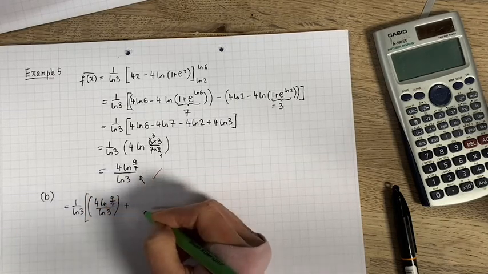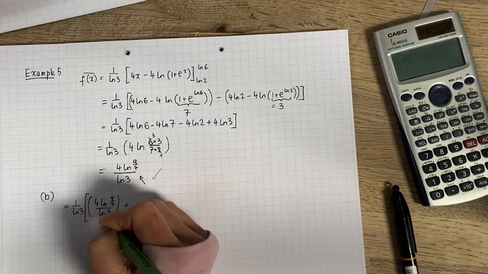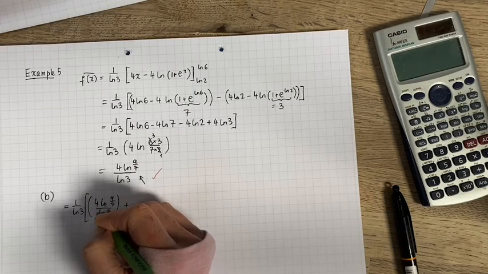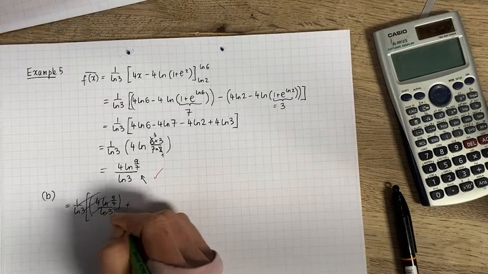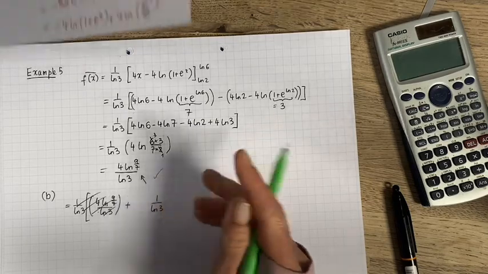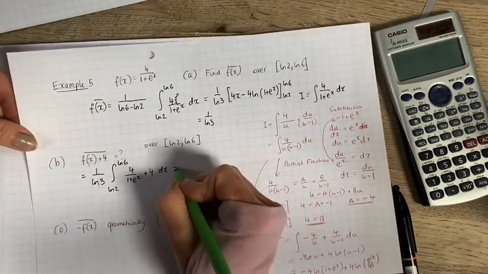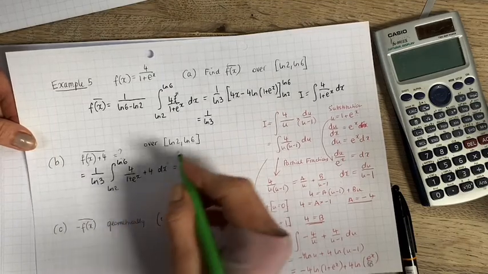I'll just keep it separately. Let me just make it a bit more clear. Right, let's split it. So imagine going through from that and then splitting this into 2 integrals.